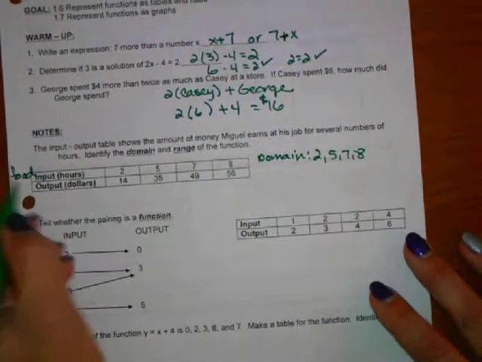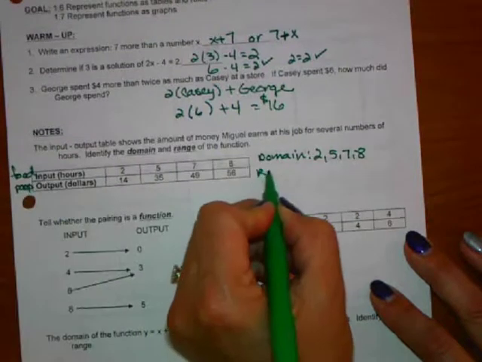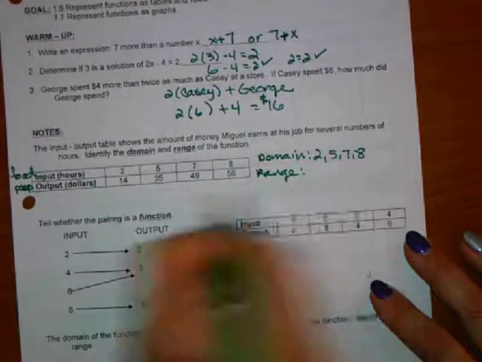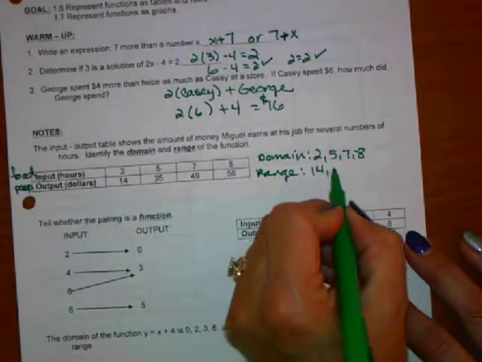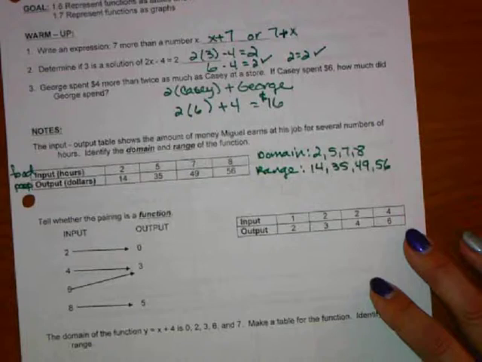Okay, and what's the range? It's the output, or the poop. So I would write it as what is here, and it's got to be in order. It's already in order for me: 14, 35, 49, and 56. We're all good with that.